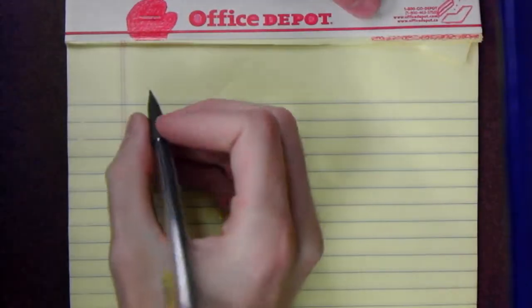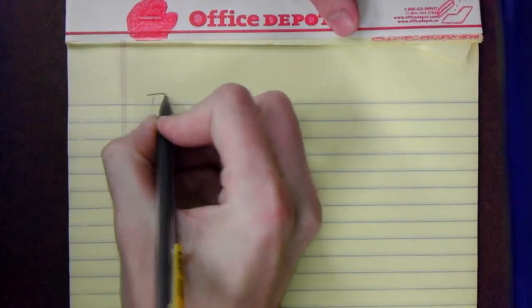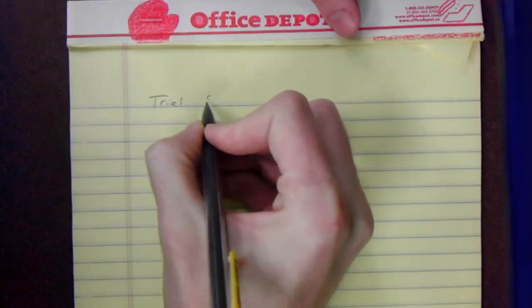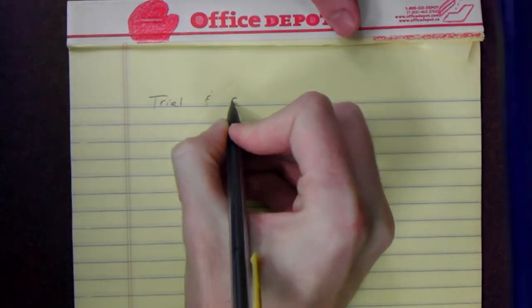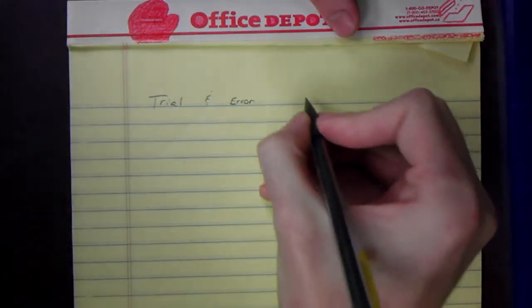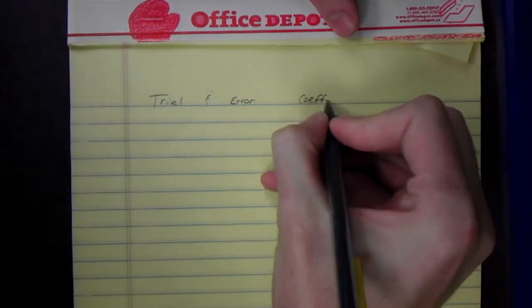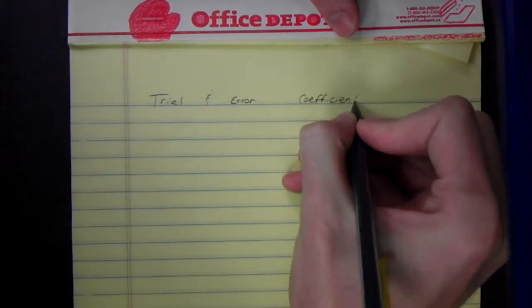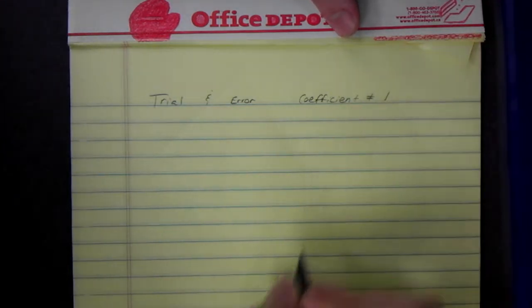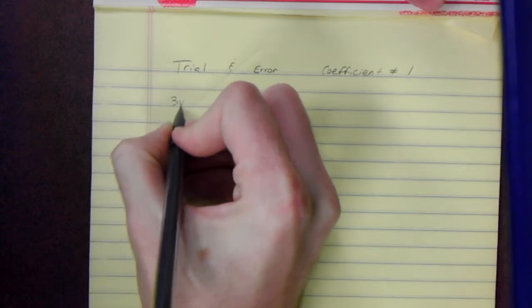Okay, so previously we looked at a video factoring by trial and error, but all of the problems that we looked at had a leading coefficient of 1. So today I want to make a video about what to do when the leading coefficient isn't a 1. So for example, let's jump into a problem.